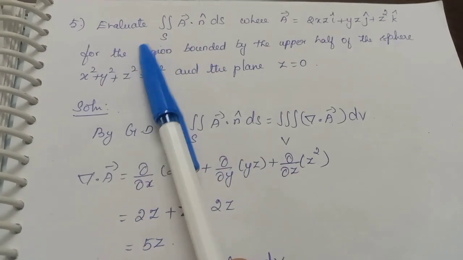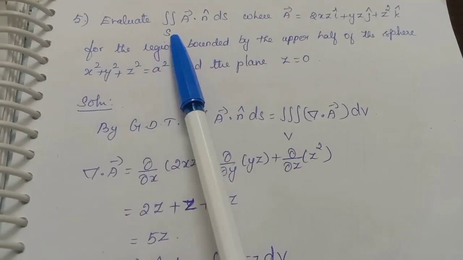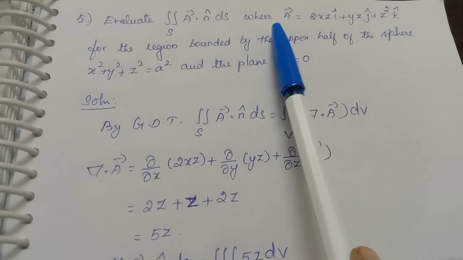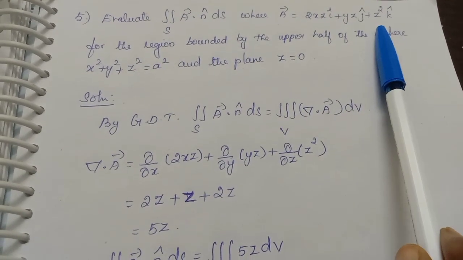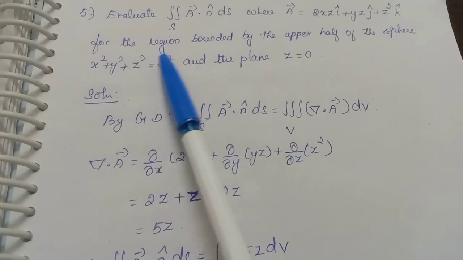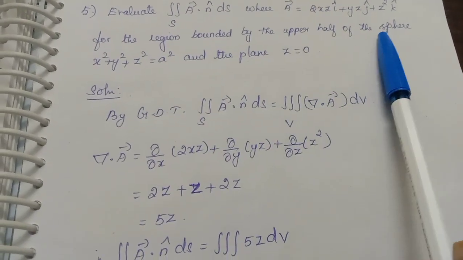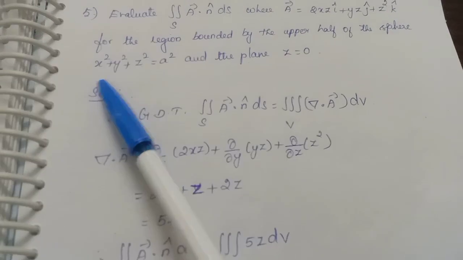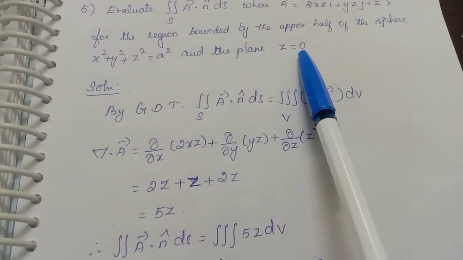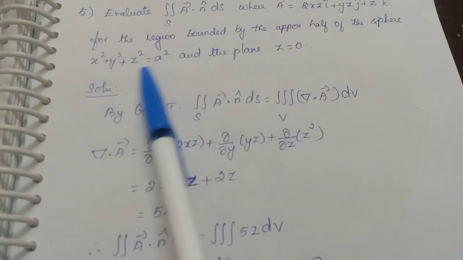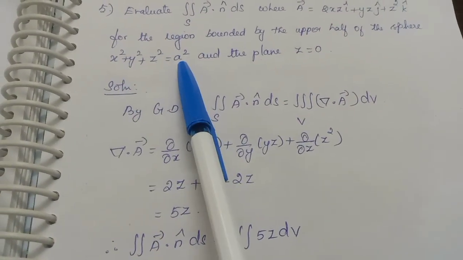The last problem of this video: evaluate double integral over S of A dot n cap dS, where A equals 2xz i cap plus yz j cap plus z square k cap, for the region bounded by the upper half of the sphere x square plus y square plus z square equal to a square and the plane z equal to 0. So this equation denotes a sphere with radius a.